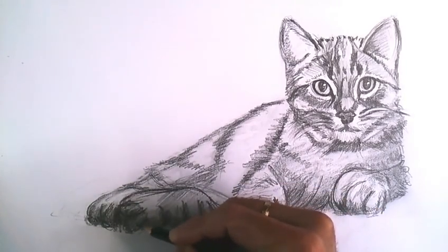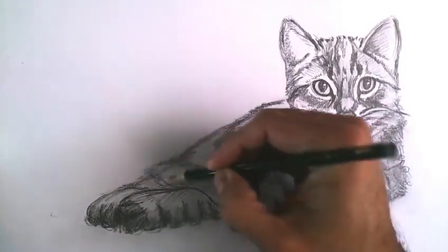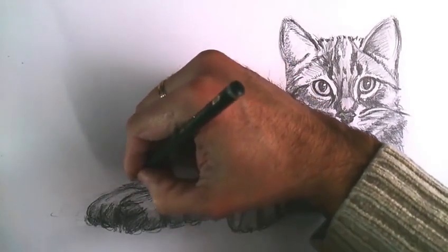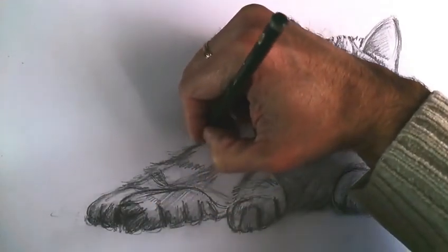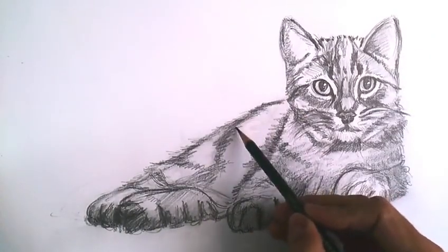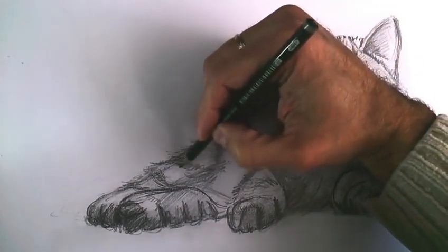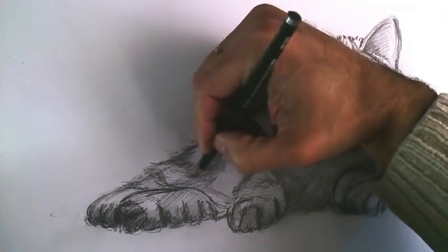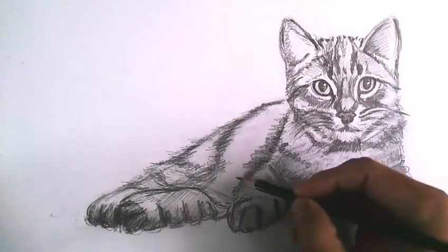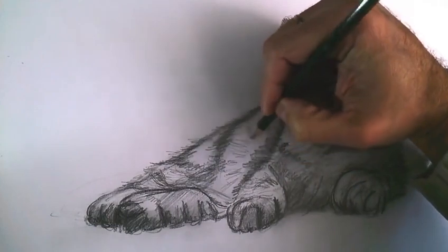Okay, now cross the lines you made before. Use this pencil to give the effect of fur. Okay. More and more. Okay, but in this way. Okay.